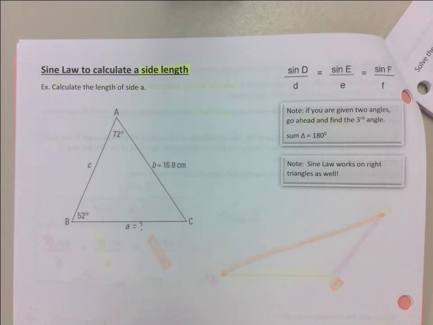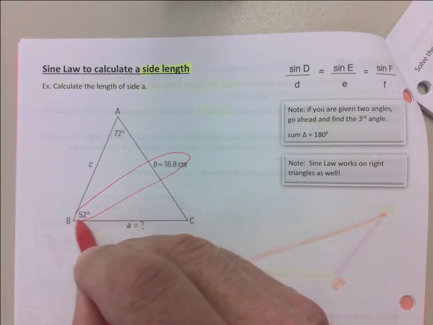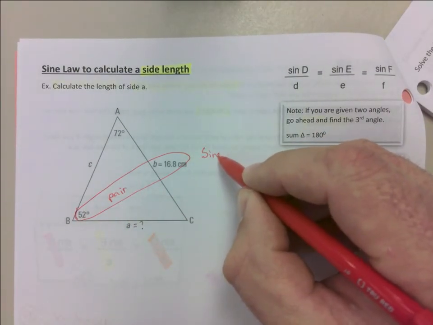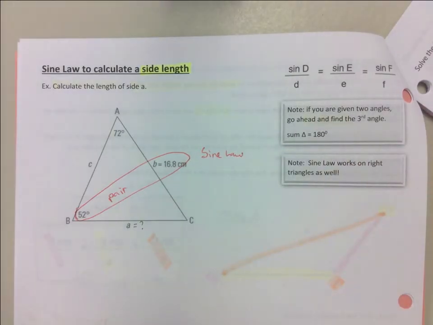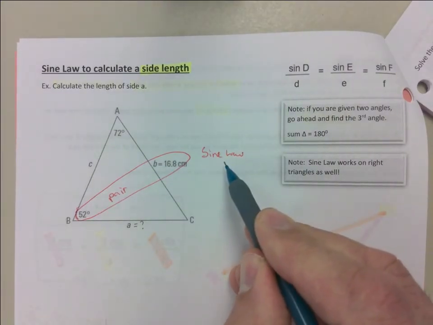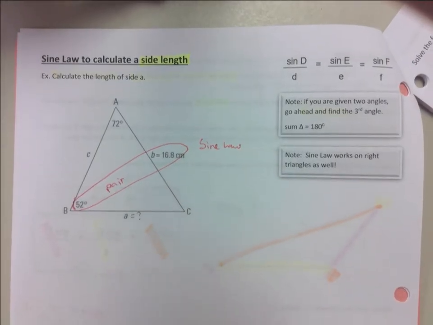Do you have a pair? Yes, it's right here. So I know right now we don't know how to use the cosine law, so obviously you're not going to run into that scenario, but you know it's going to be sine law that you're going to have to use. So let's solve for that.